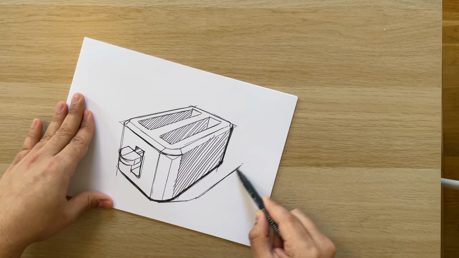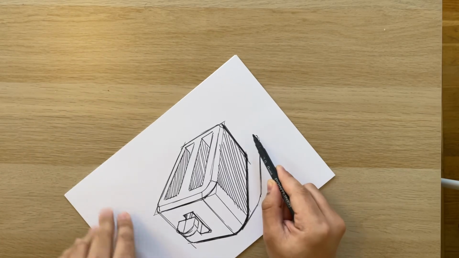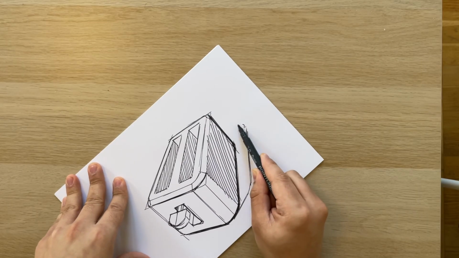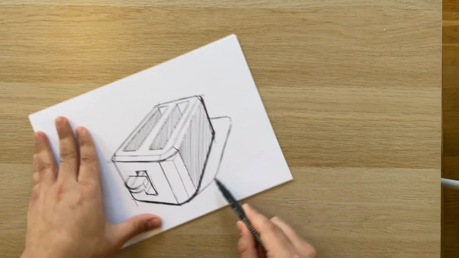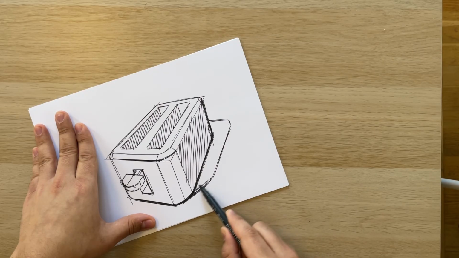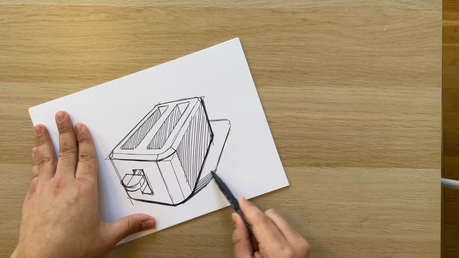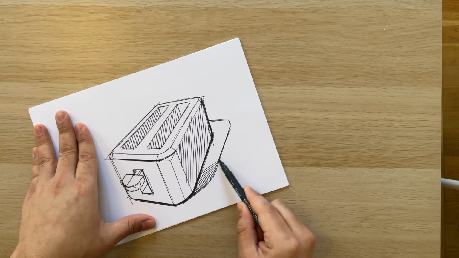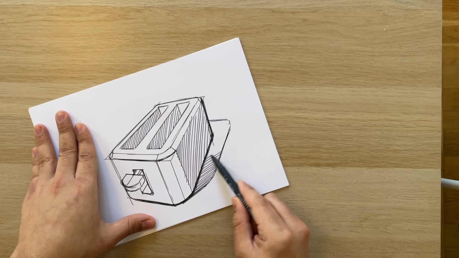When making the shadow, remember that the shadow is also in perspective. So the shadow will also converge towards the same vanishing point during the length of the toaster. And when you take it along the backside, it will converge towards the other vanishing point on the left in the same way.